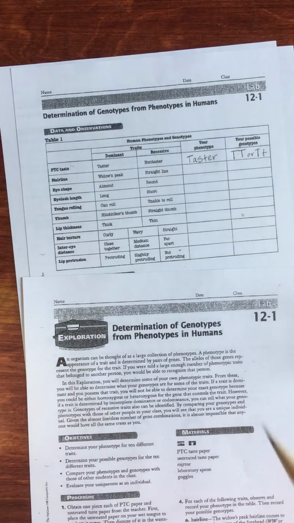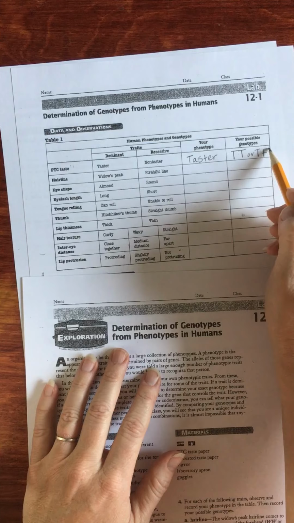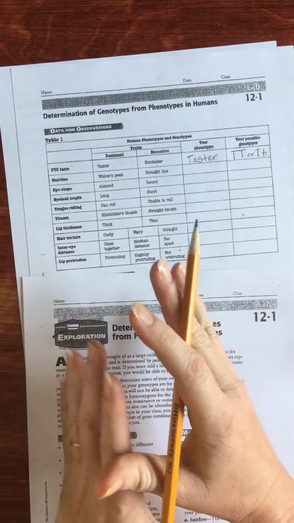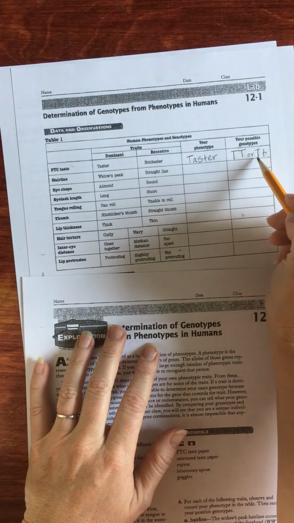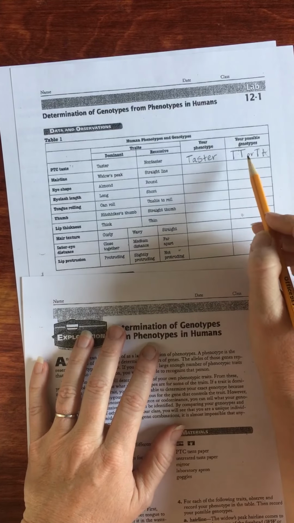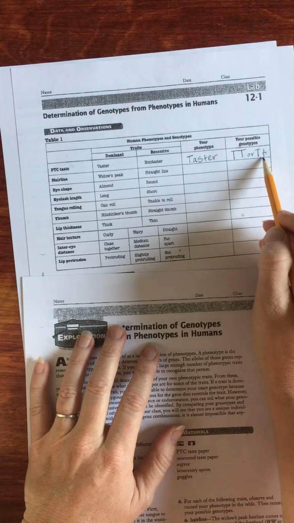Either way, it shows up the same way. The one dominant trait bullies and hides that little recessive trait in pure dominant and recessive. There's no blending. So this dominant trait overrides the little trait. Okay? And so you don't know if you're big T, big T, or big T, little t.